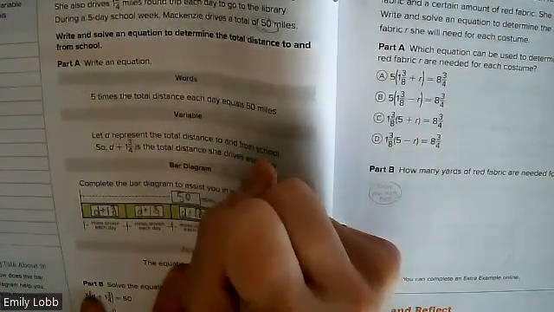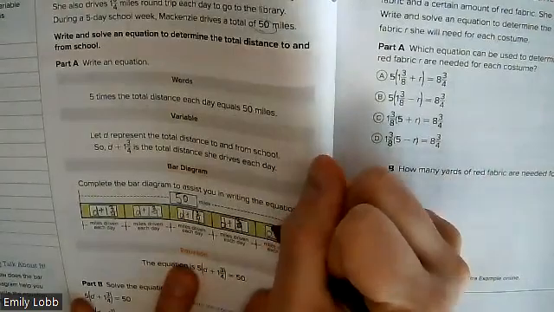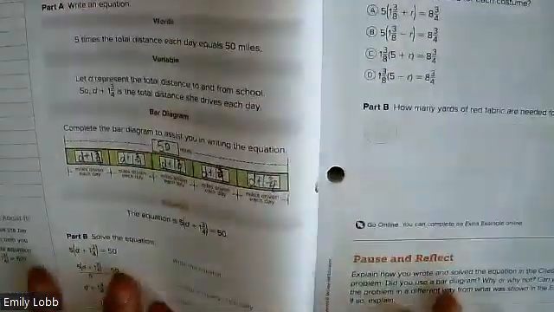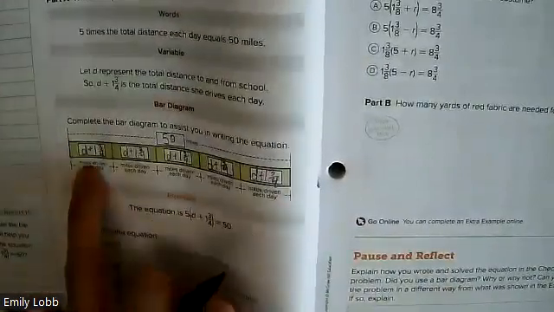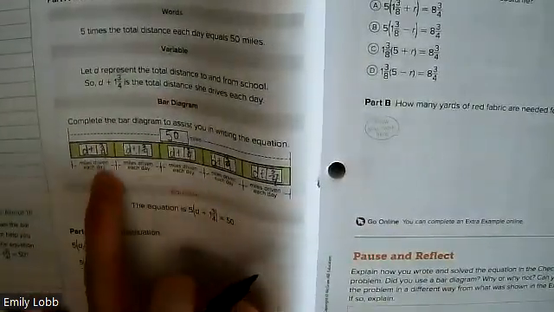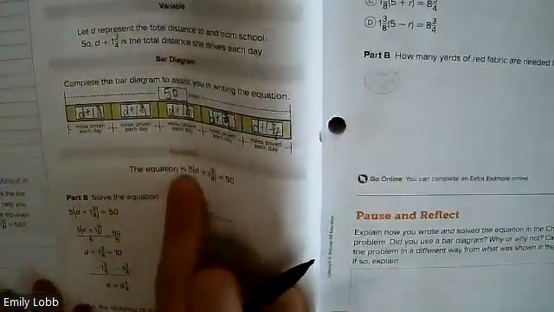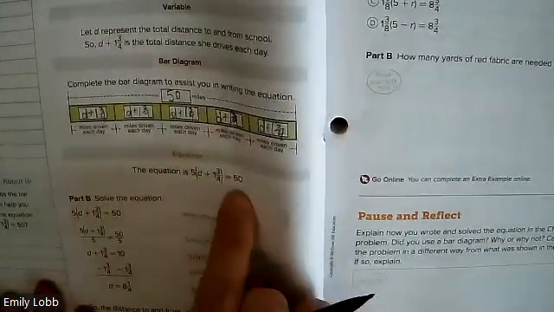Oh my gosh. My brain is going too fast. Plus 1 3/4. So this is how they came up with 1, 2, 3, 4, 5 of these. So 5 times this is equal to that.